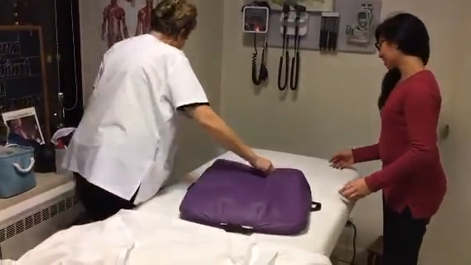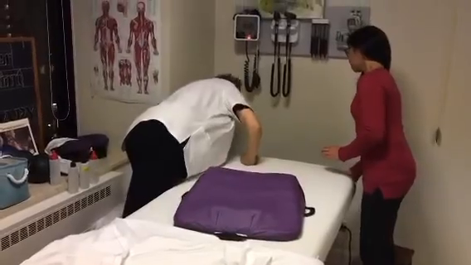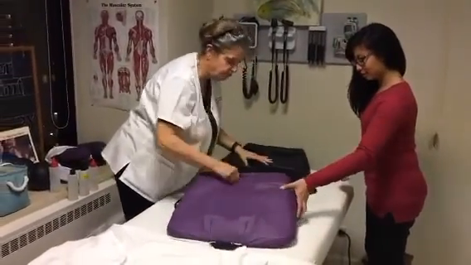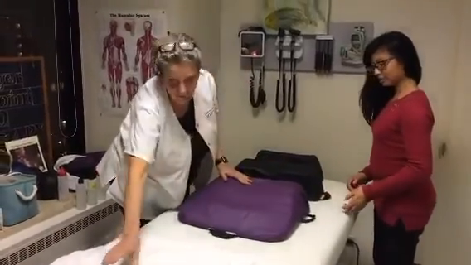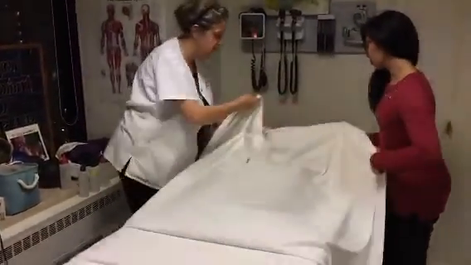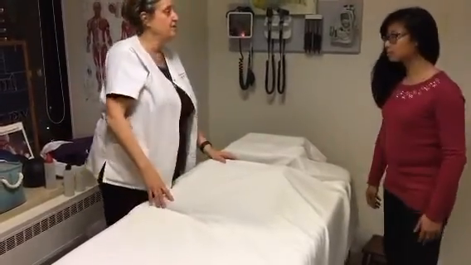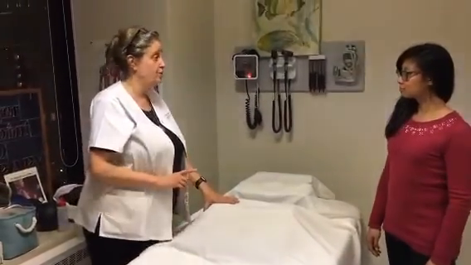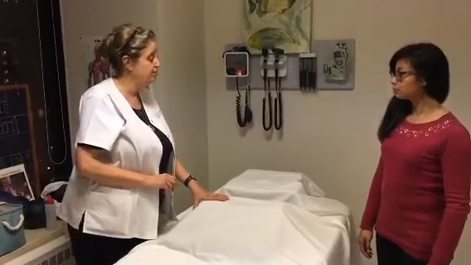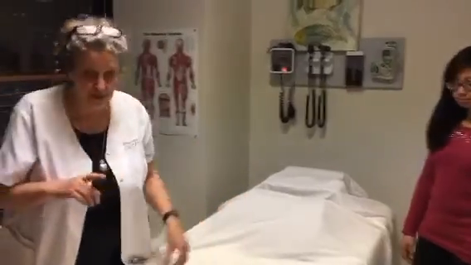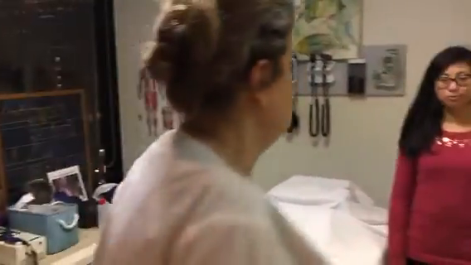Sometimes what we might do before we get on the table is warm up with a nice warm blanket, a heated blanket, or potentially a hot water bottle. It's always a good thing to recommend. So we're going to take a before look at treating your nerve roots a little bit. We're going to do that in a couple of different ways. Let's do it standing, and then we're going to do it lying down.